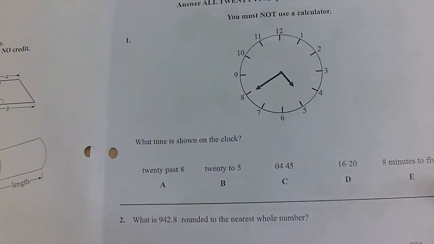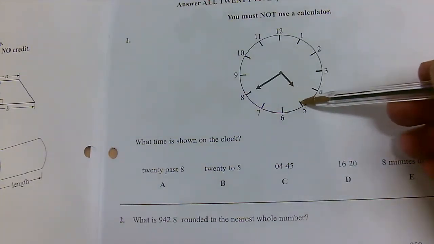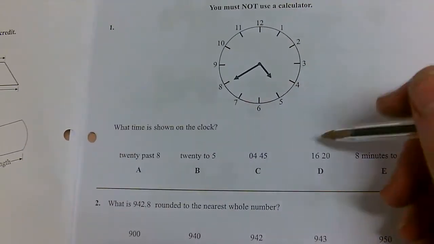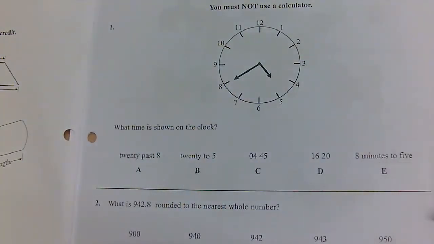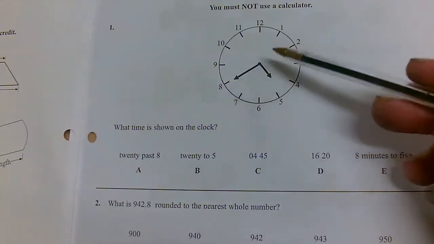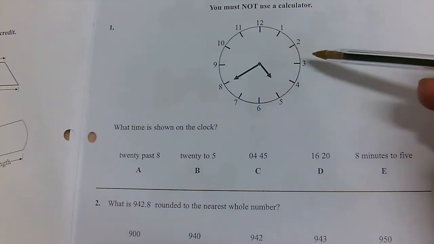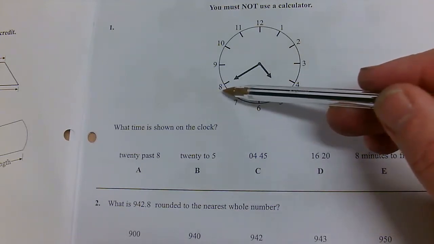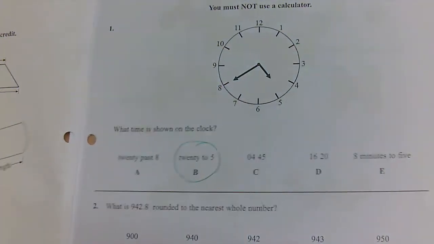So we've got, what time is it on the clock? Okay, so we can see that the hour hand is before 5, so it's going to be something on the clock before 5. It's not 20 past 8, the hands are the other way round. It's not 8 minutes to 5. I'm sure you're aware that this is 5 past, 10 past, quarter past. And if we keep going round, we get 25 to, so it's 20 to 5. So that's the time there.